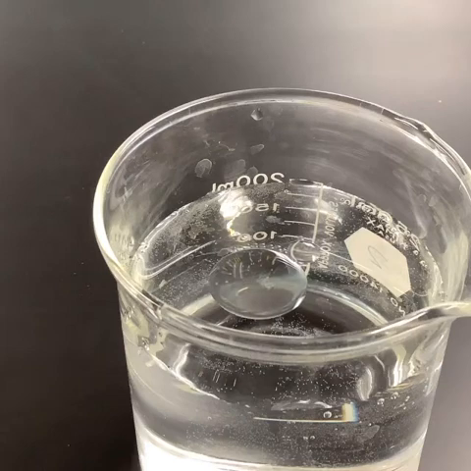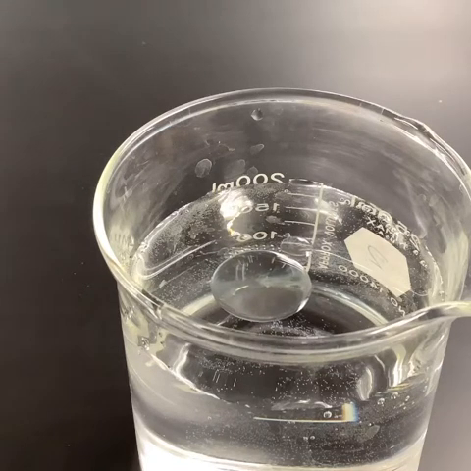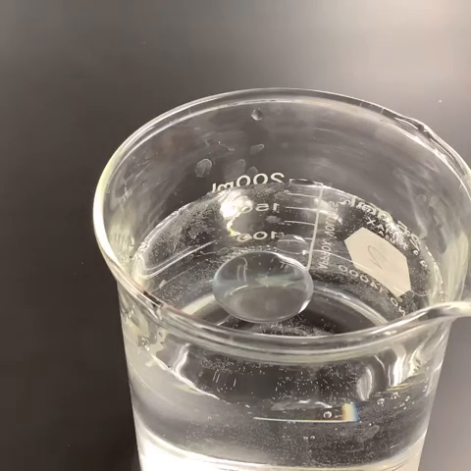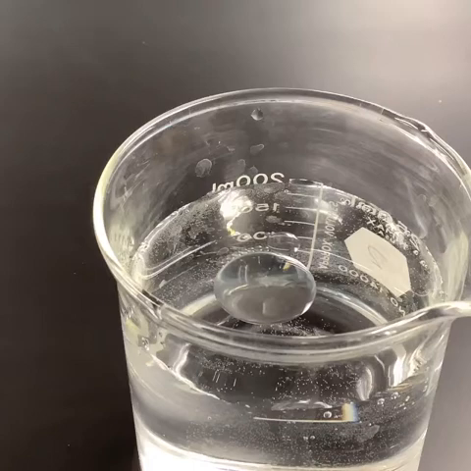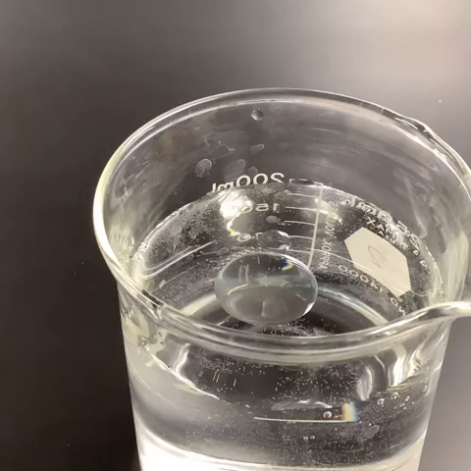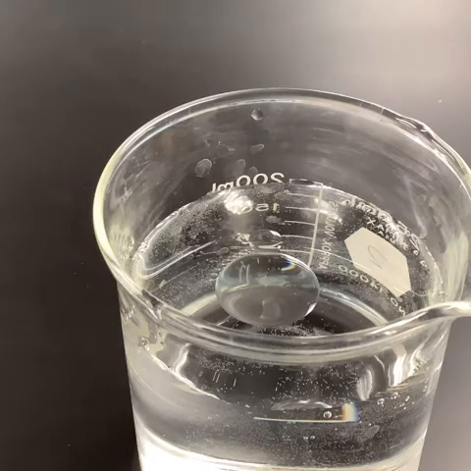And now the next thing that we want to do is add a little bit of detergent to it. We're going to put a couple of drops of detergent right in the center of the oil, and we want to see what happens when we do this. So let me get some soapy water here, that's detergent, and we're going to put a couple of drops.